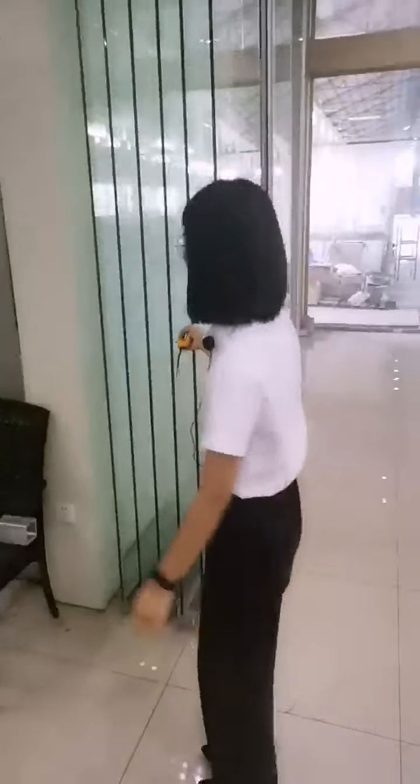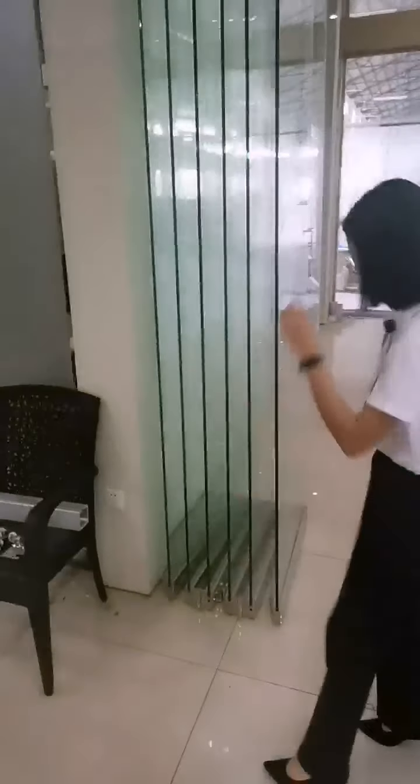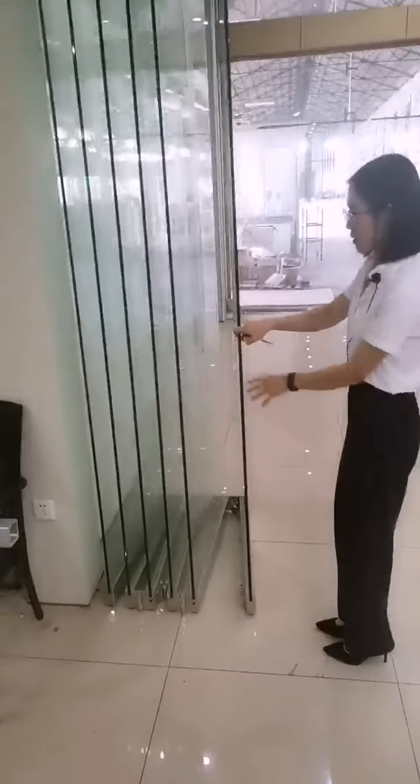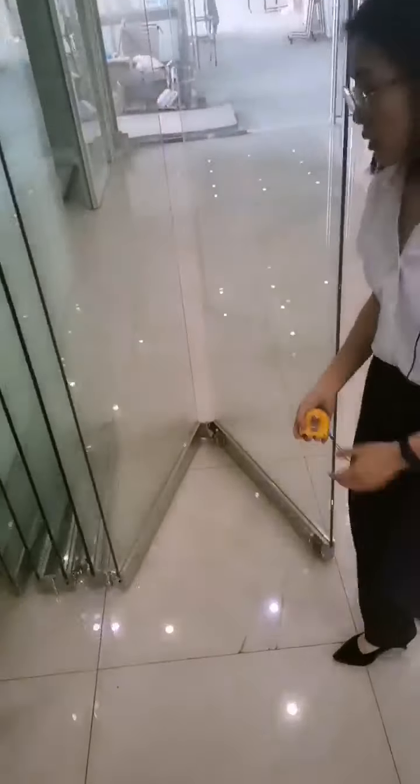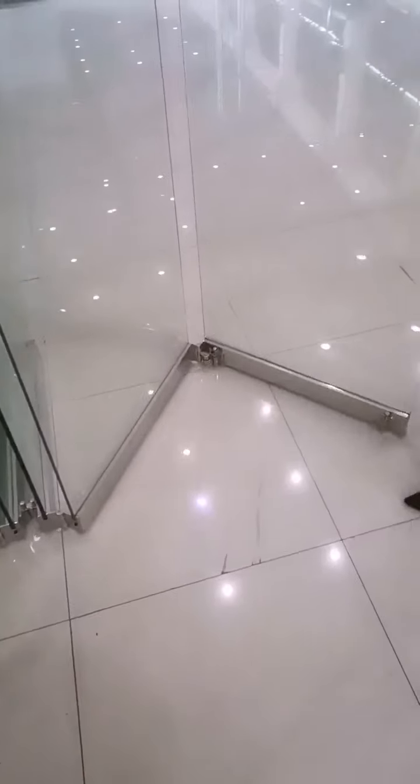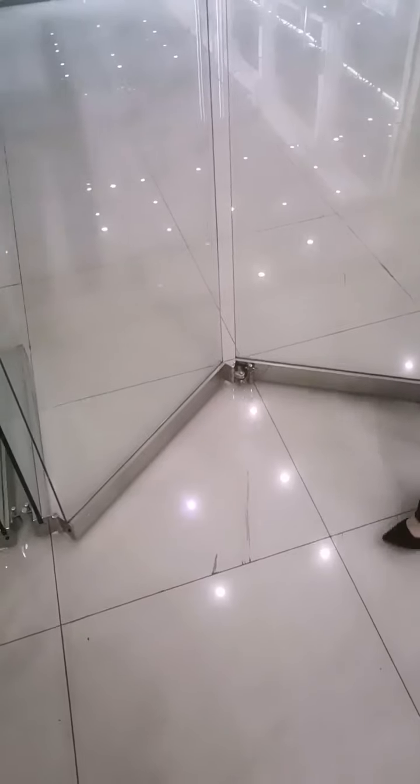There are 6 folding panels. You can see our folding door needs no bottom track. This is one of the biggest advantages.